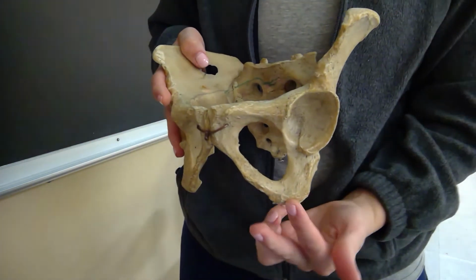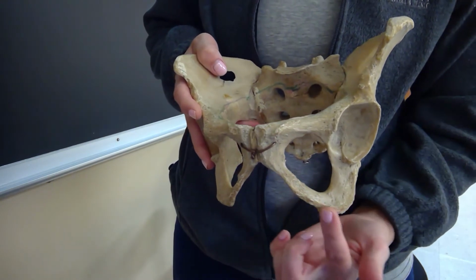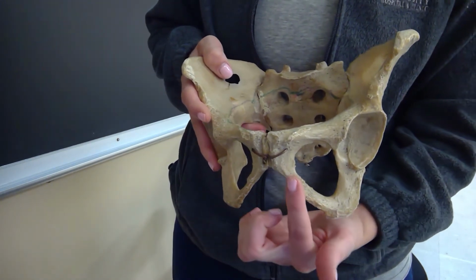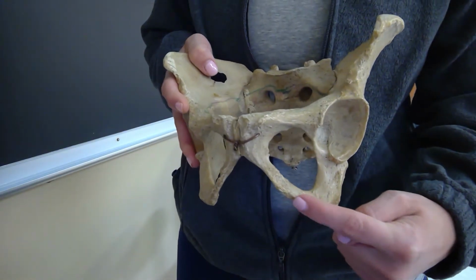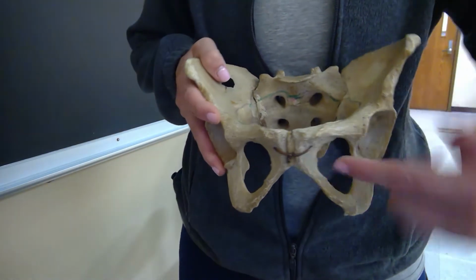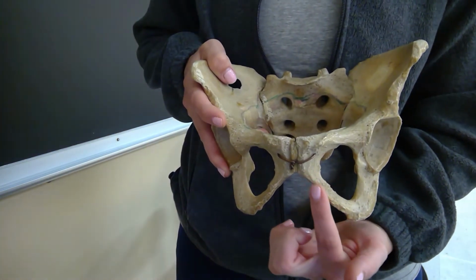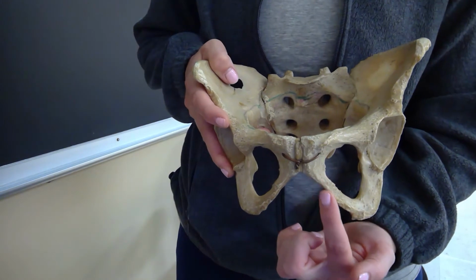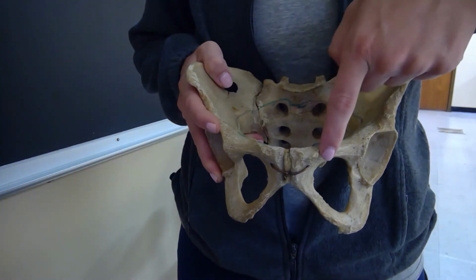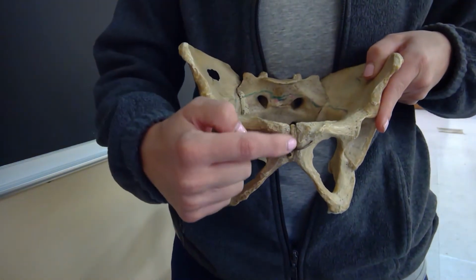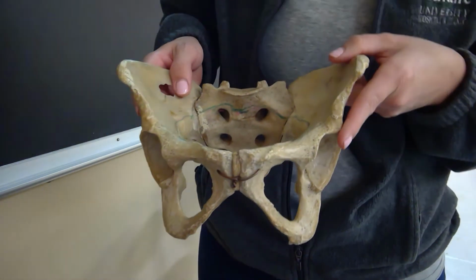Those two together help to form the bottom part of our obturator foramen, right? On our ischium bone, our ramus was right here. Then it turns into our inferior ramus of our pubic bone. The inferior portion was down here, the superior ramus was up here, and this joint space between our two pubic bones is our pubic symphysis.